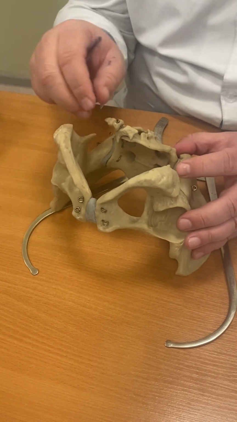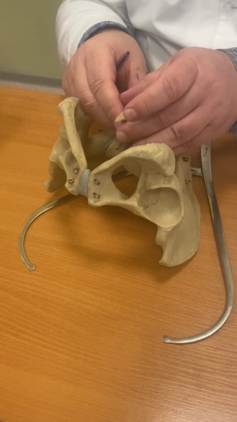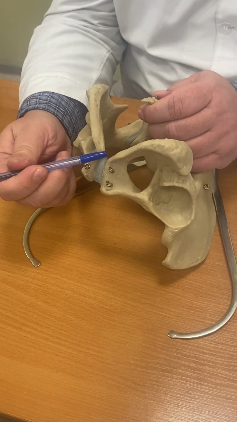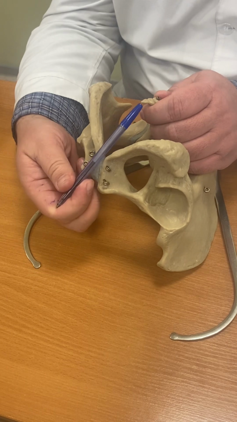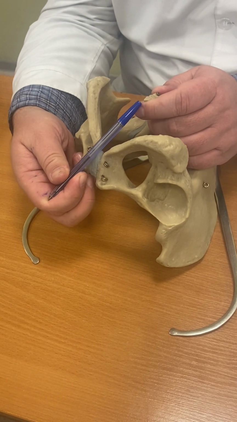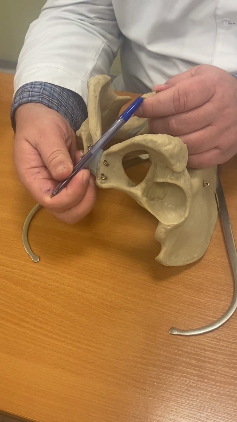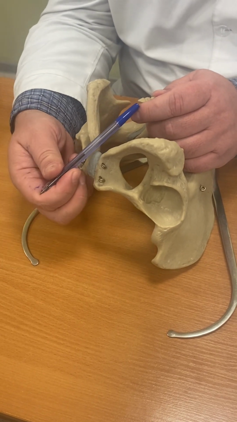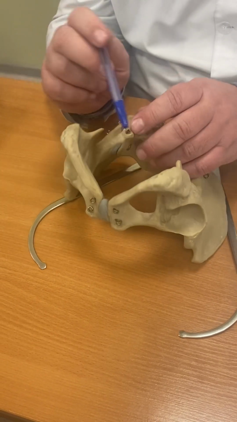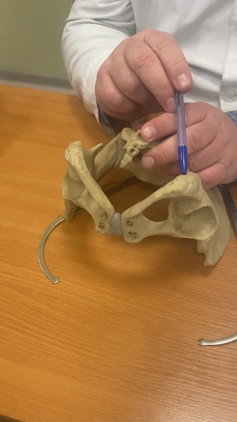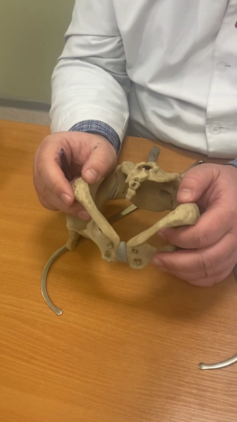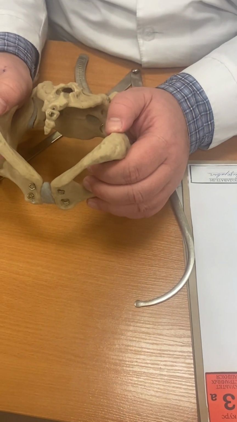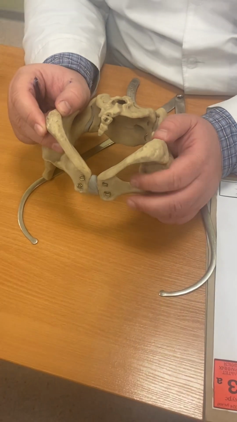Next, distance between apex of coccygeal bone and lower edge of pubic symphysis, that is direct size of pelvic outlet. The same should be 11 centimeters, and distance between tuber ischiadicum here and here, inner surface of tuber ischiadicum, also should be 11 centimeters.